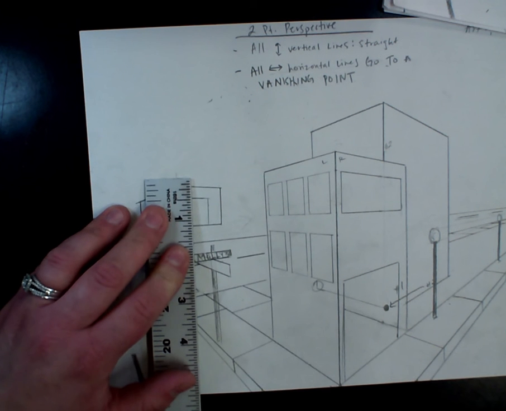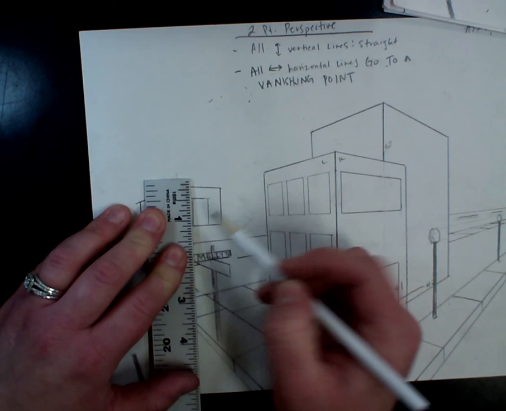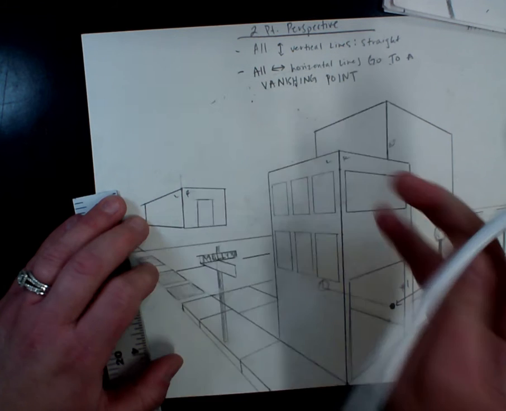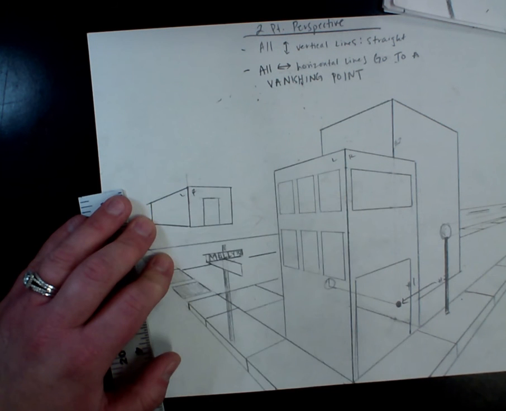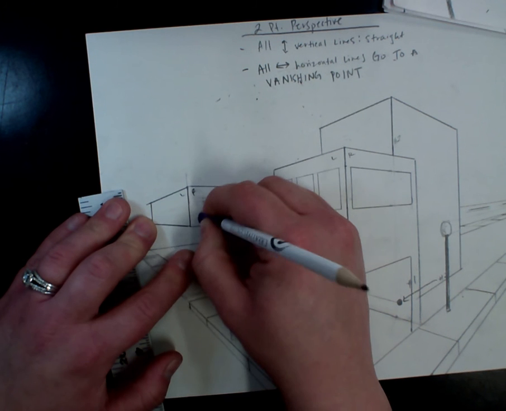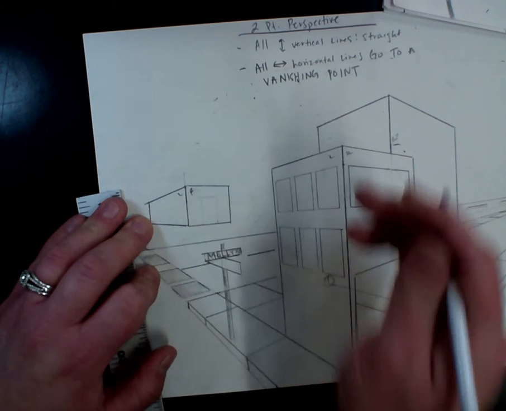Is that your garage? Nope, this is my little tiny house. But yours looks big. Yeah, it's a little big. If it's far away, wouldn't it be smaller? It probably should be smaller, you're right. I agree. Let's change it.